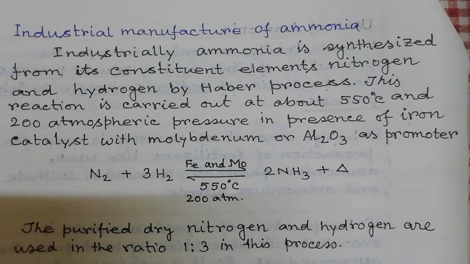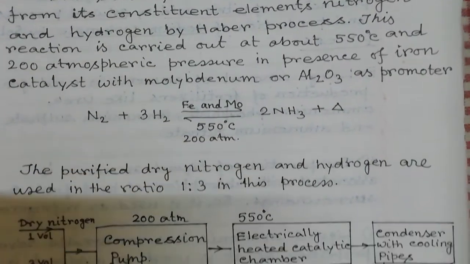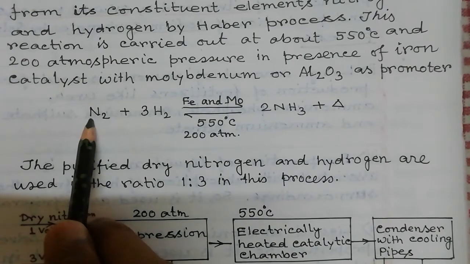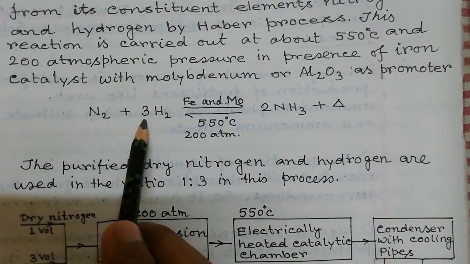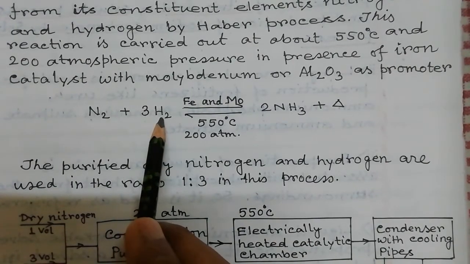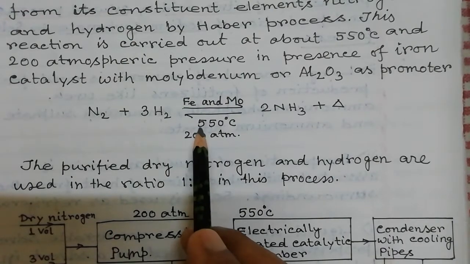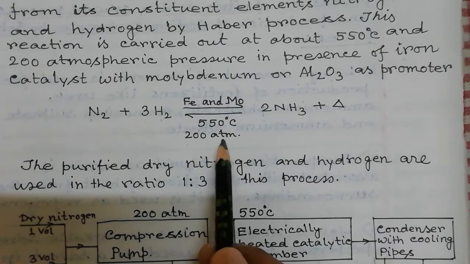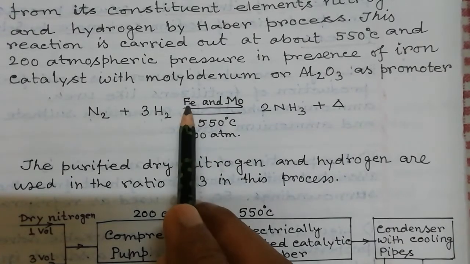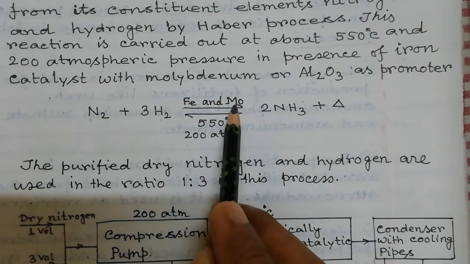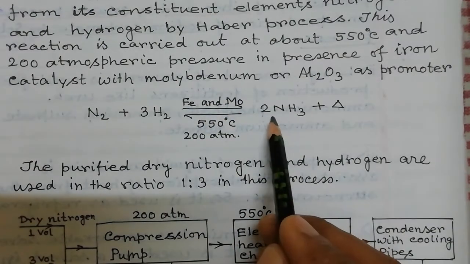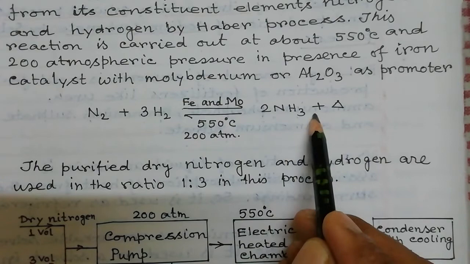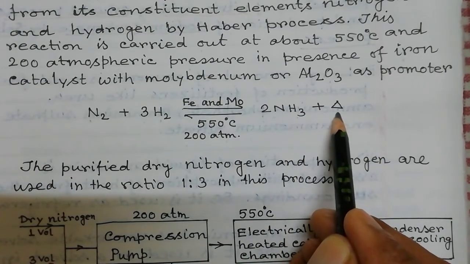So here 1 volume of nitrogen reacts with 3 volumes of hydrogen at 550 degrees centigrade and 200 atmospheric pressure in the presence of iron as a catalyst and molybdenum as promoter. Then we get ammonia gas and heat.